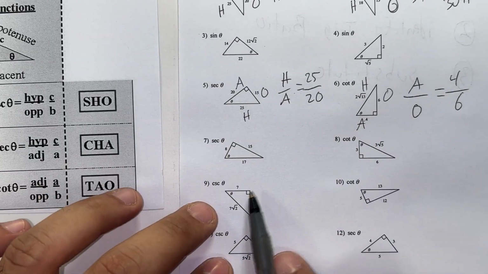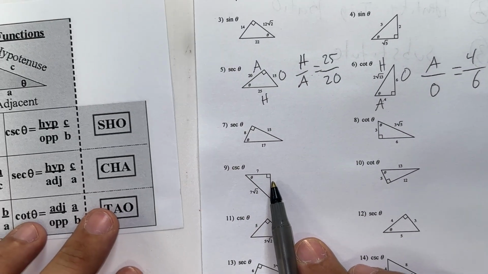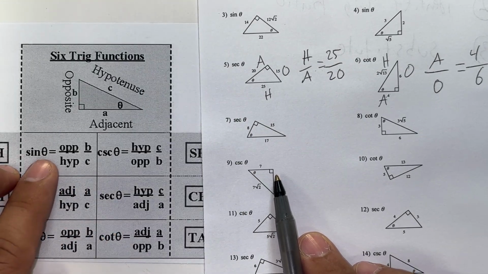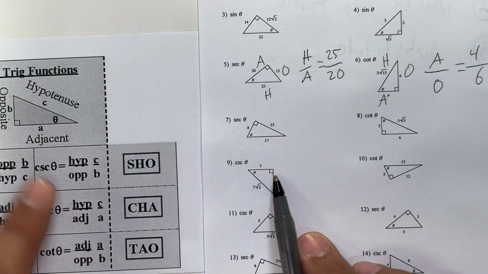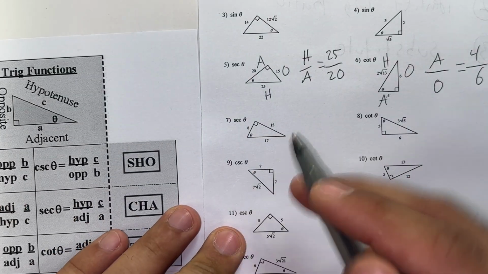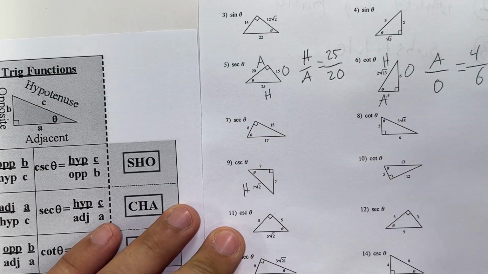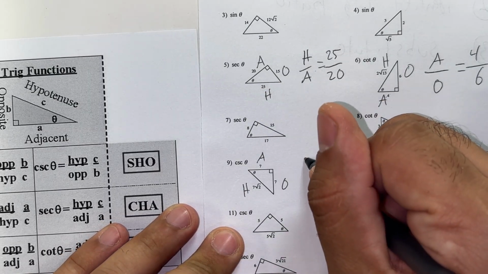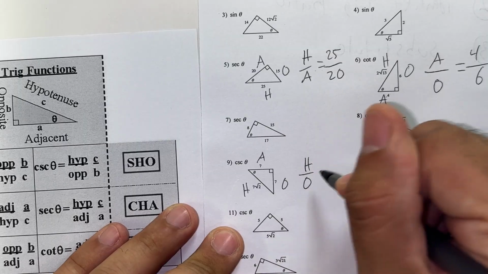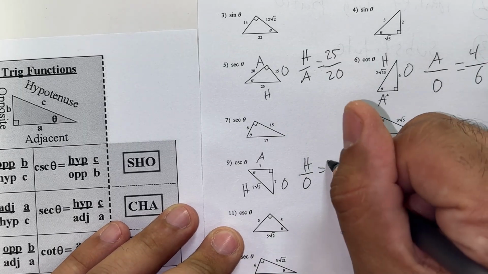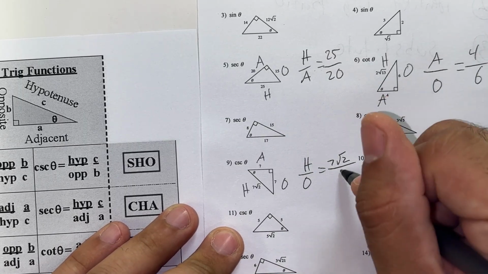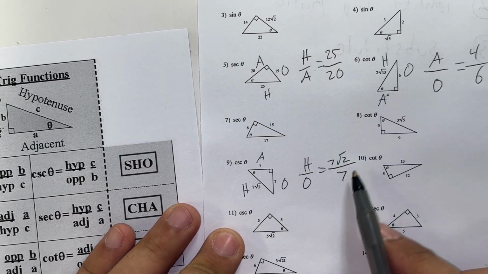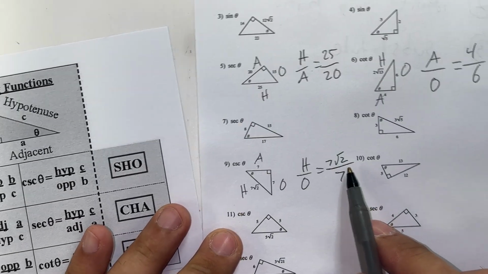Let's go to cosecant here. We haven't done one of those examples yet. This is going to be the opposite of the sine here, flipped upside down, OH, HO. So cosecant here, hypotenuse, opposite, adjacent. This one's going to be hypotenuse over opposite. 7 square root of 2 over 7. I can already tell the 7s are going to be reduced or simplified here. Just give me a radical 2, but we're not doing that.